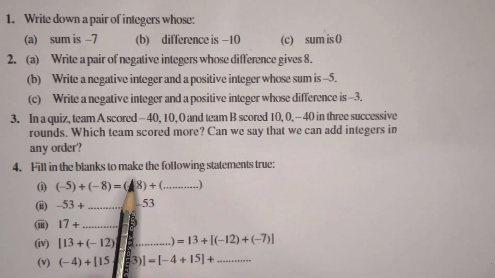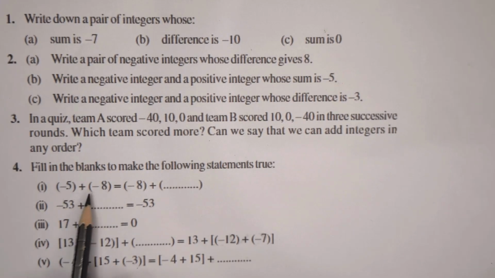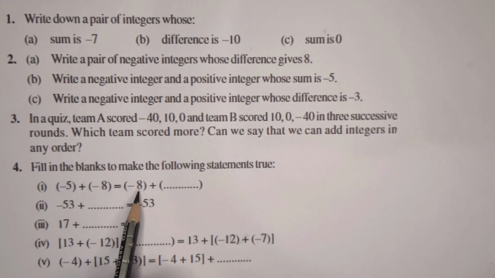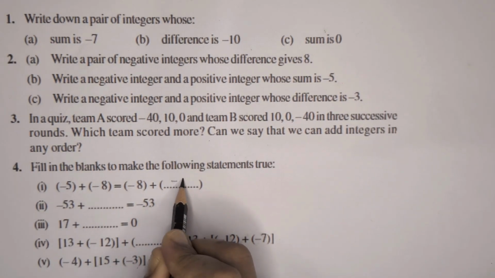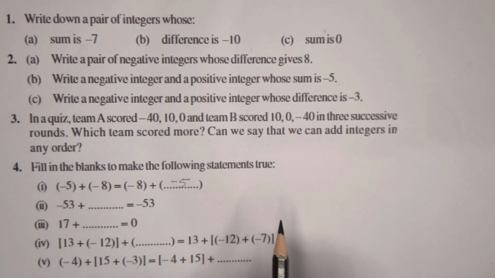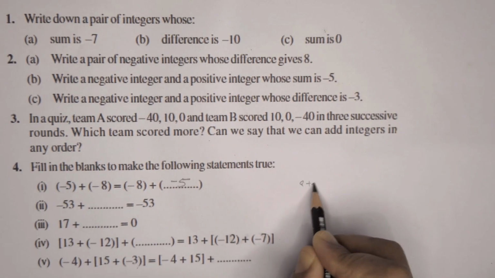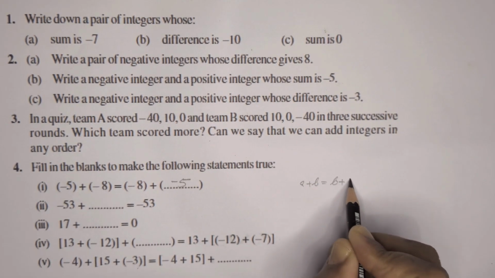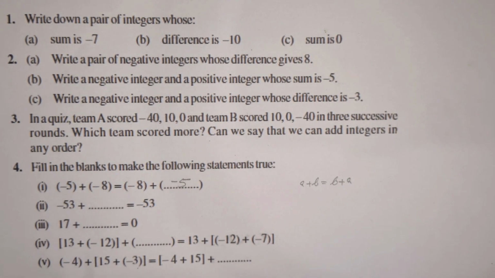Fill in the blanks to make the following statements true. Here minus 5 plus minus 8 is equal to minus 8 plus minus 5. Which property? Commutative property. We know that we can change the order. A plus B is equal to B plus A. Here minus 53 plus dash is equal to minus 53. 0.